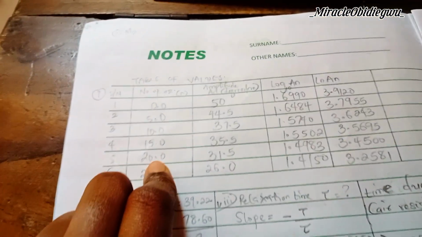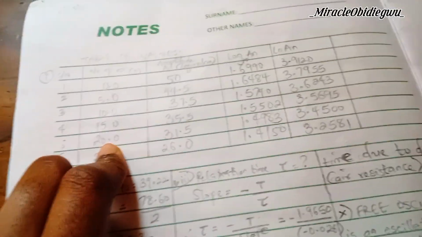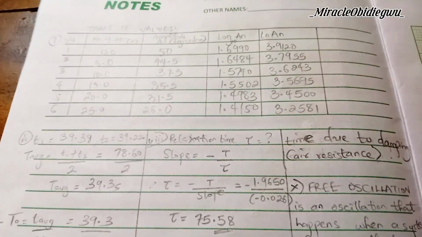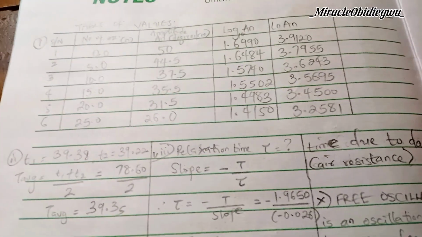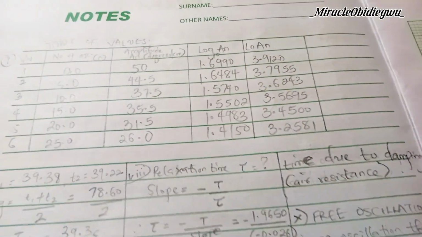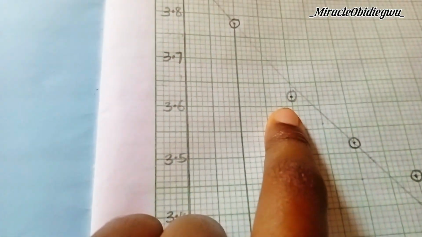Then you come to 10. I've told you, if your table of values is not exactly as mine, you may not be getting the same figures, but just understand the fundamentals so that you'll be able to do it. Then 10, 3.624. So you look for 10, you go up, 3.6 is here, right? Then I'm just going to put my own in. So that's how you're going to do it till you get to this place. When you're done, just position.